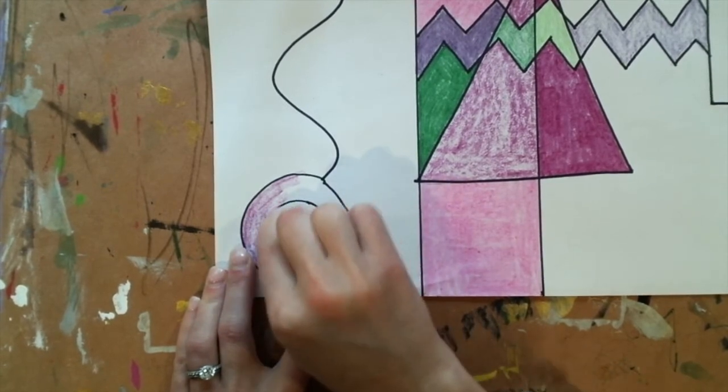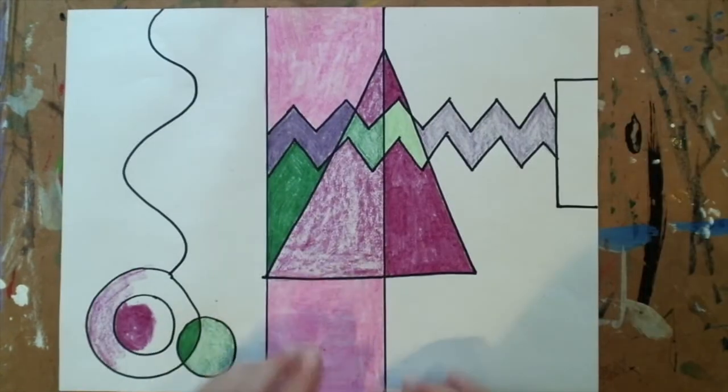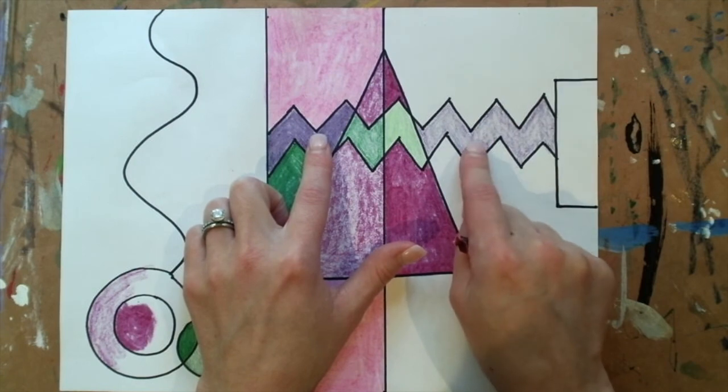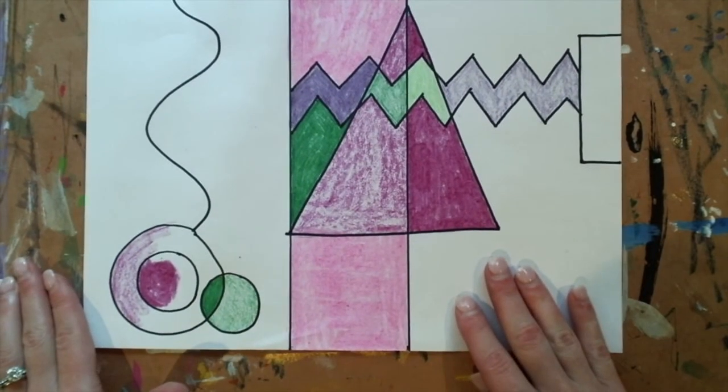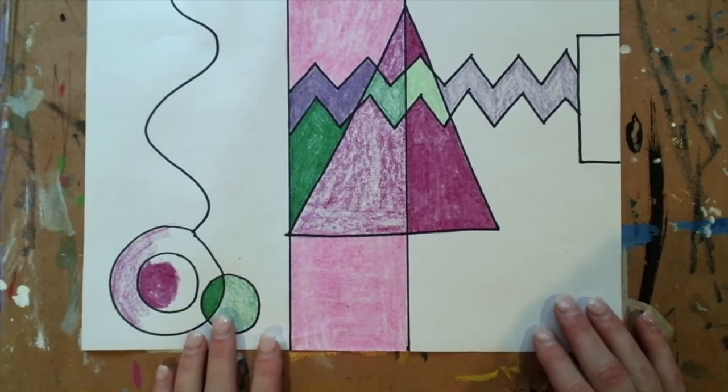So the great thing is same crayon, two different color values. Same thing over here. This is the same crayon, dark value, light value. So go ahead using your 4 or 5 different crayons and using different hand pressures to create different values. Go ahead and color in your entire abstract piece of art.